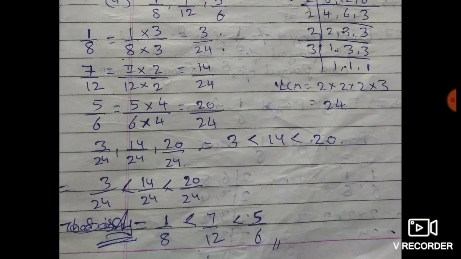Here we arrange in ascending order. First write the smaller number, 3 smaller than 14, smaller than 20. Here we write again in the next column 3 upon 24 smaller than 14 upon 24 smaller than 20 upon 24, and write in the last answer the old question of this new fraction: 3 upon 24, the old number 1 upon 8, smaller than 14 upon 24, that is 7 upon 12, smaller than 20 upon 24, that is 5 upon 6. Like this we arrange the fractions in ascending order.